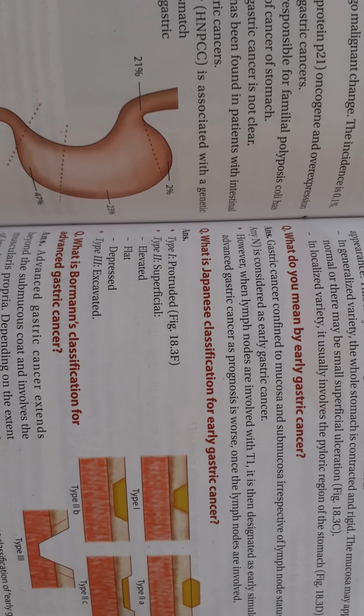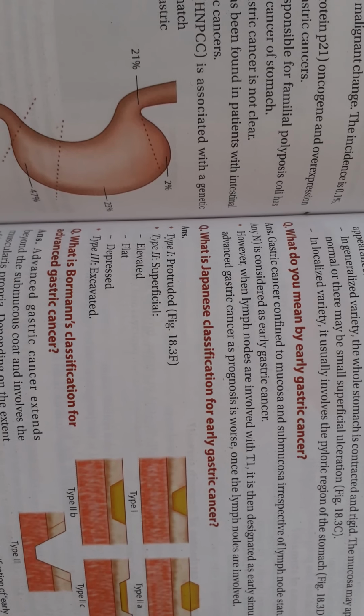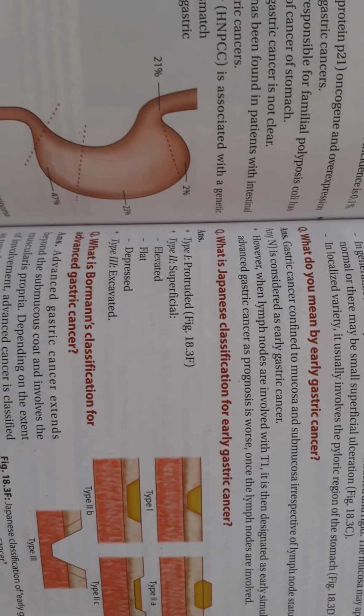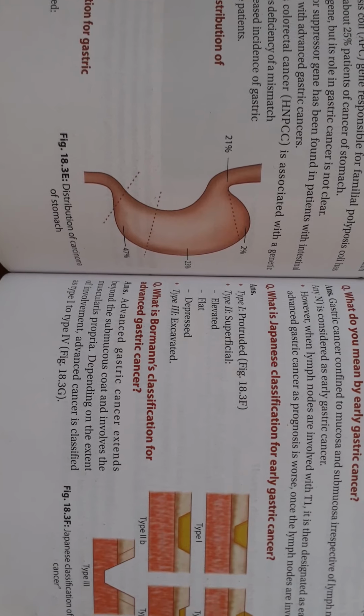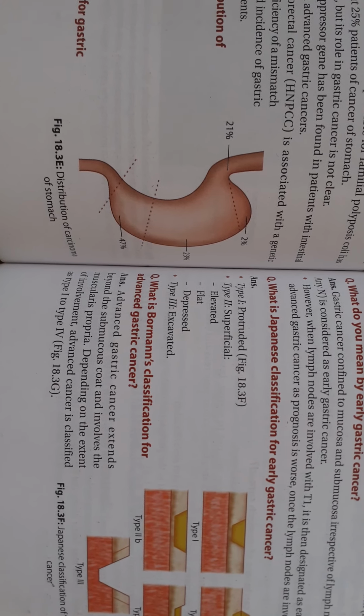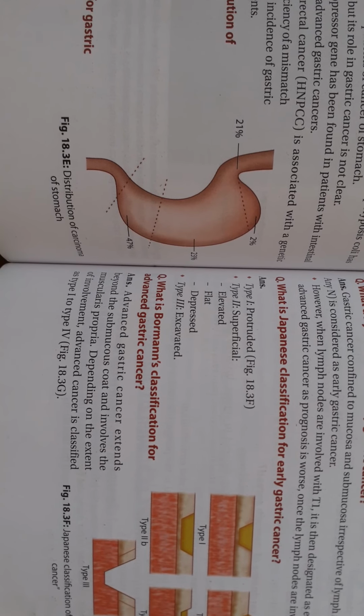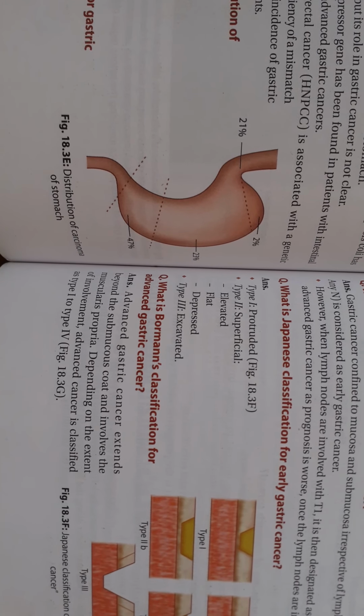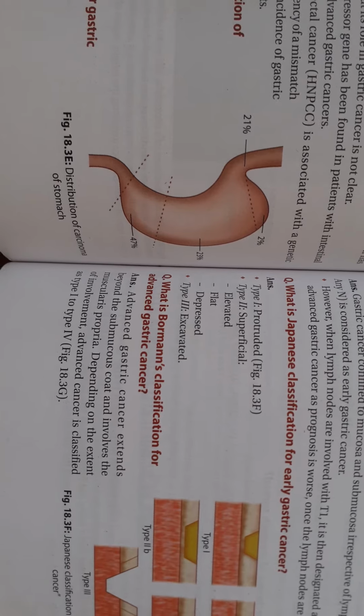What is Borrmann's classification of advanced gastric cancer? Advanced gastric cancer extends beyond the submucous coat and involves the muscularis propria. Depending on the extent of involvement, advanced cancer is classified as type 1 to type 4.